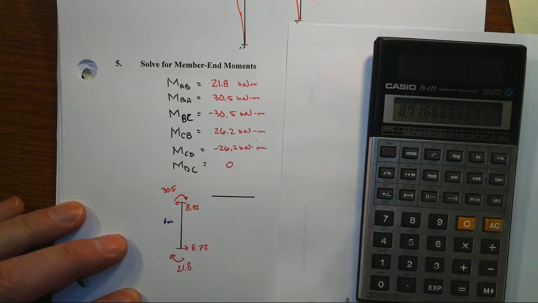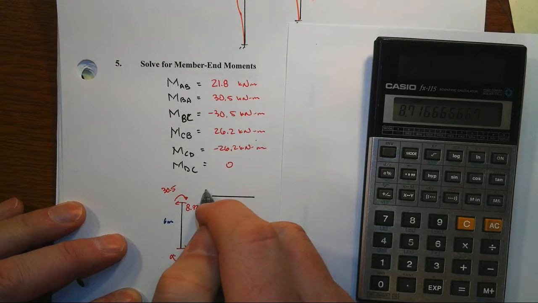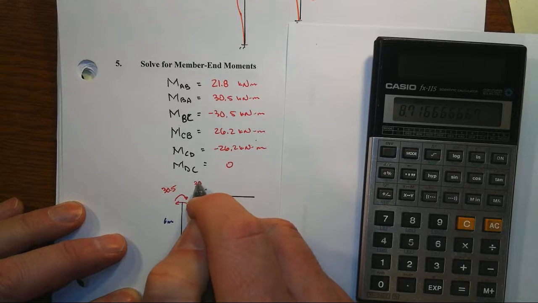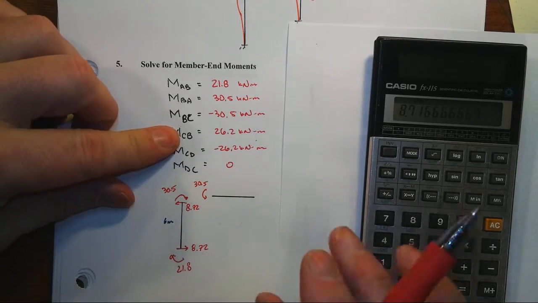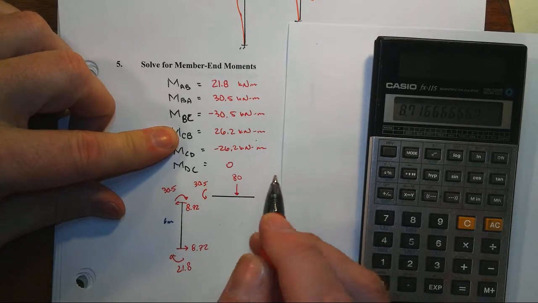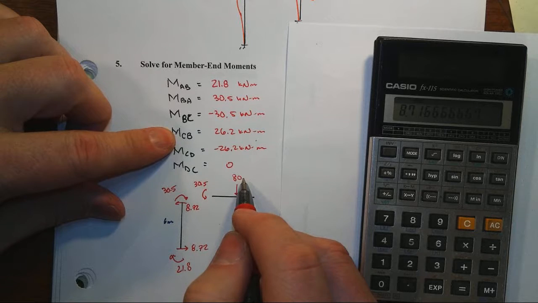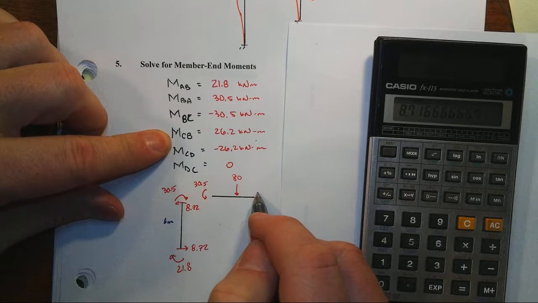Okay, and then we turn the corner to BC and we have equal and opposite. That's good. That's supposed to be that way. That wasn't just written down that way, that was calculated that way. That gives us a little bit more confidence that our values are correct. There's your 80 kilonewton load on the member, and then at the far end we get a clockwise 26.2.